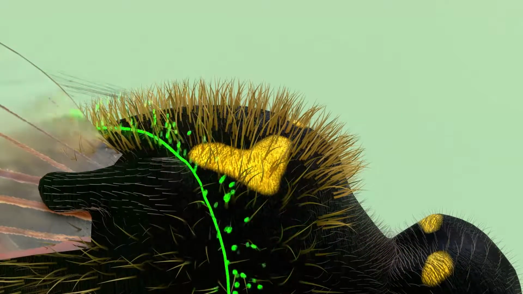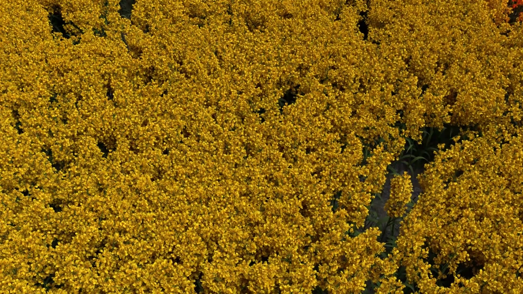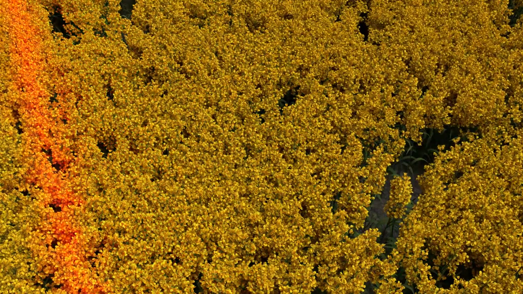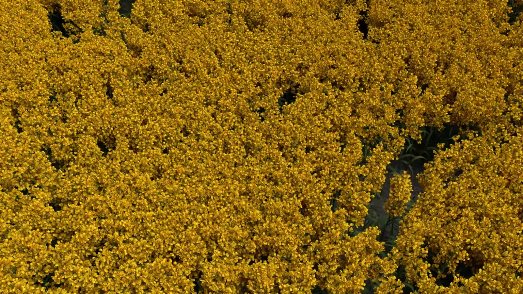So the laser technology will enable us to basically scan the whole field in real time and be able to tell the farmer, you've got this number of insects, and in this place, yes, you've got too many pests, but you've also got too many natural enemies, and those natural enemies will do the job for you. So you don't need to spray insecticides in these areas.